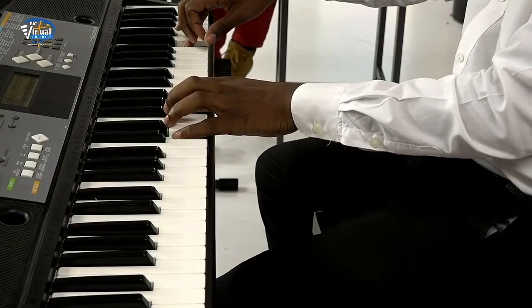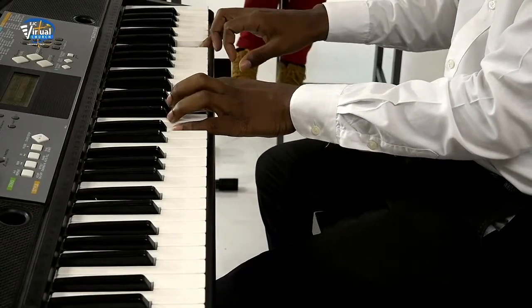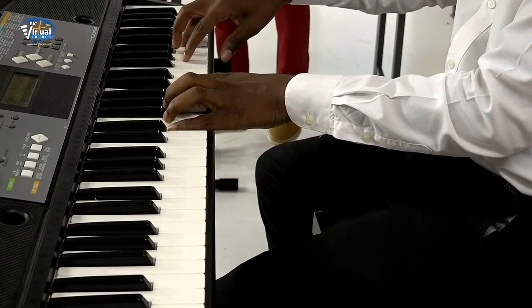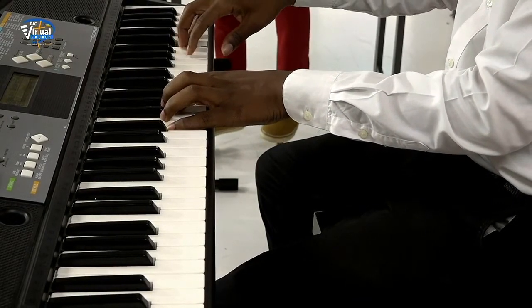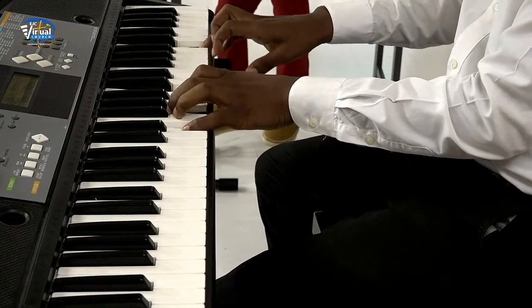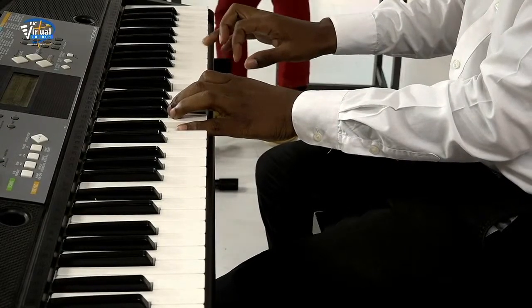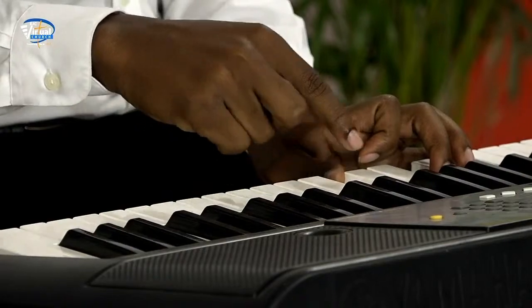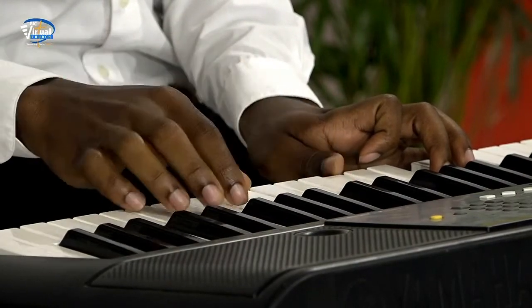I'm choosing the inversions based on where the melody is. I'm having a C here in the melody at the top, so the inversions are set in a position where the melody is at the top as well.